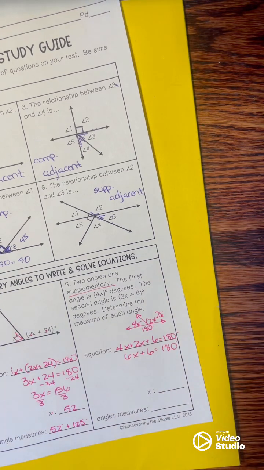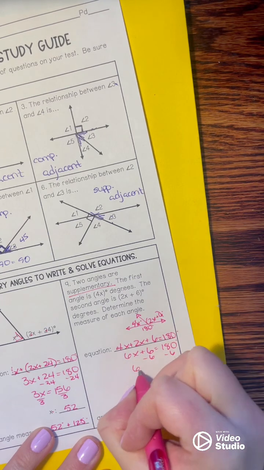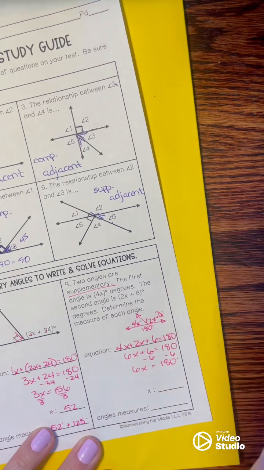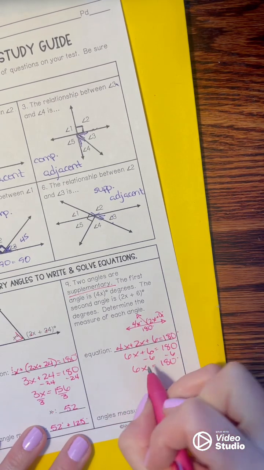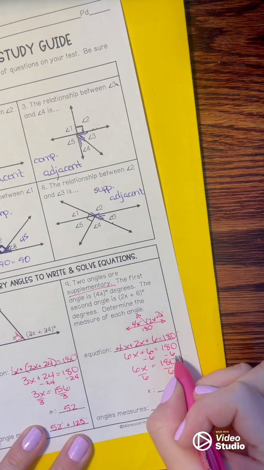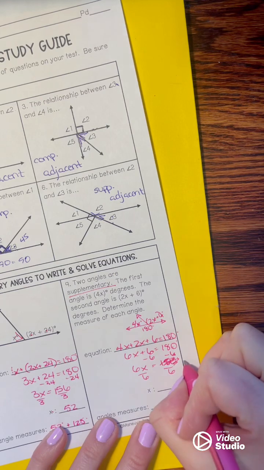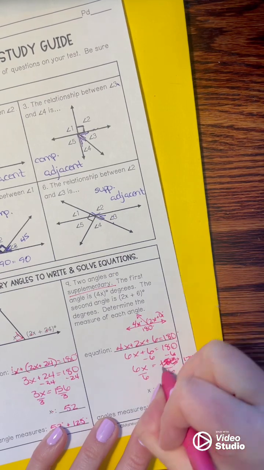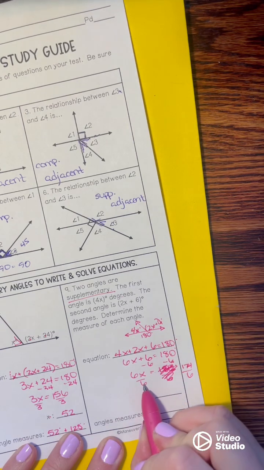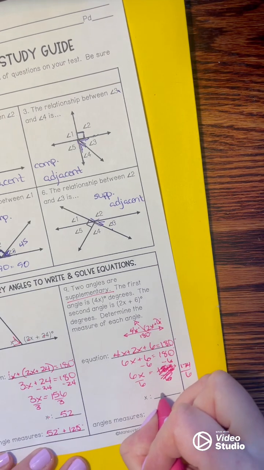180 degrees. To get x alone, minus 6, 6x equals 180. My brain's going too fast sometimes, sorry. Divided by 6, divided by 6. Oh, what I just, 180 minus 6, oh my gosh, is 174 divided by 6. Just ignore that. 6x equals 174 divided by 6. That is x equals 29.